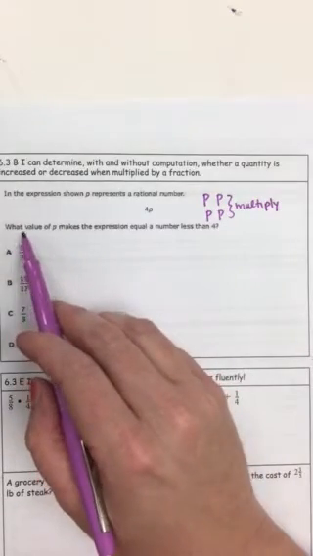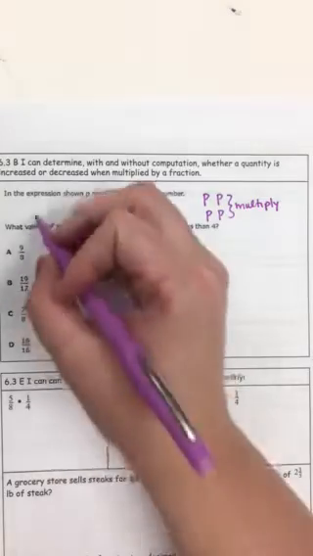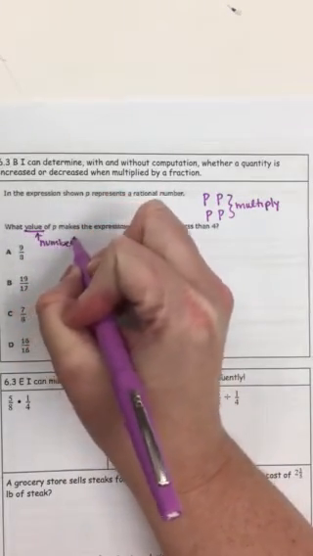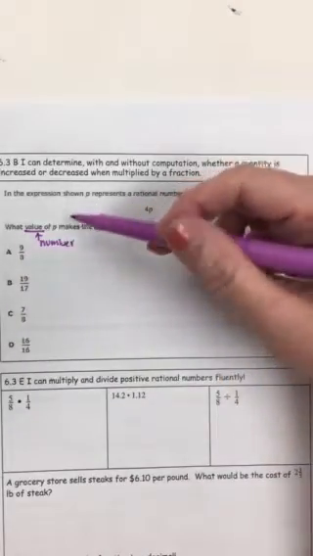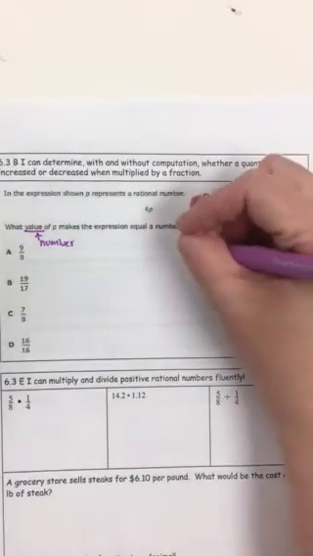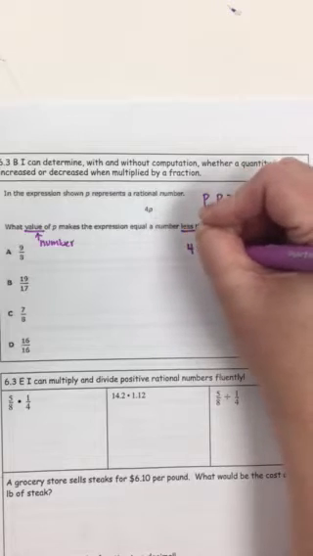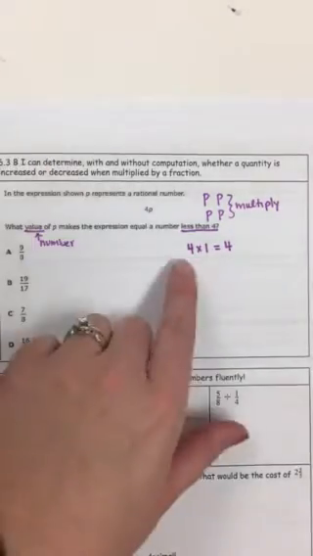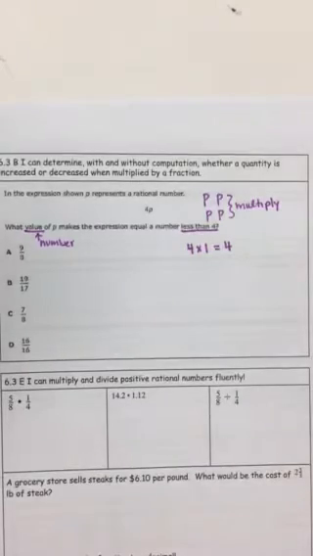What they want to know is what value, and when I say value, what they're saying is what number can I substitute for p that makes the expression equal to a number less than 4. So I want a number that's less than 4. So let's talk about it. If I did 4 times 1, what would I get? I would get 4. So that would be equal to 4, not greater than 4, not less than 4, but equal to 4. So I want to make sure that 1 is not one of the answers that I'm looking for.